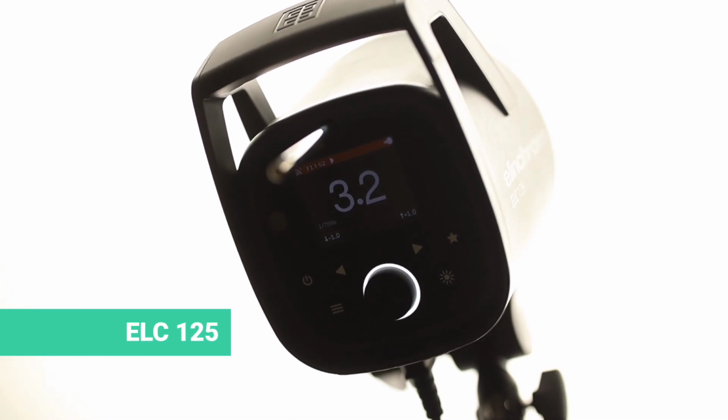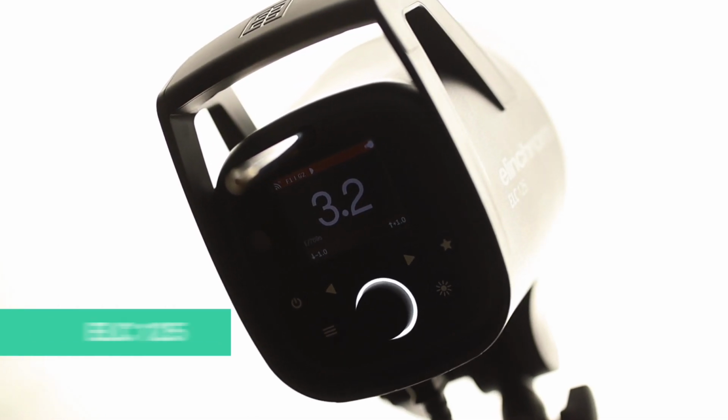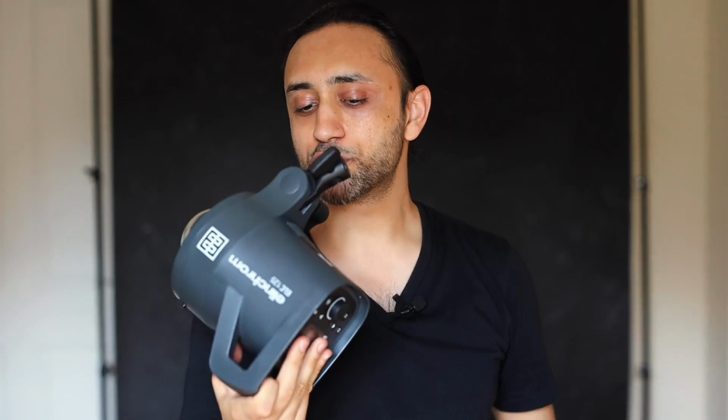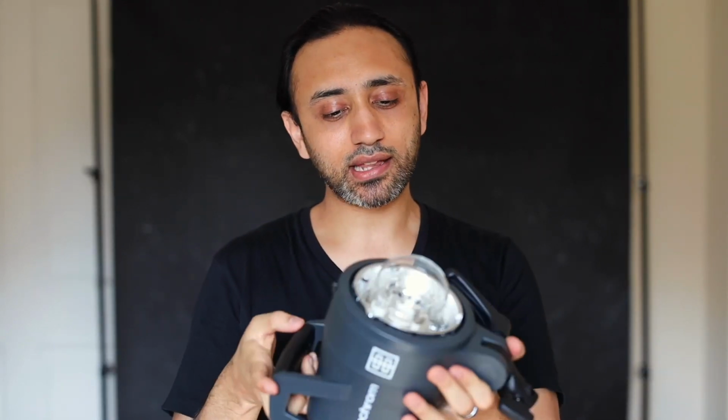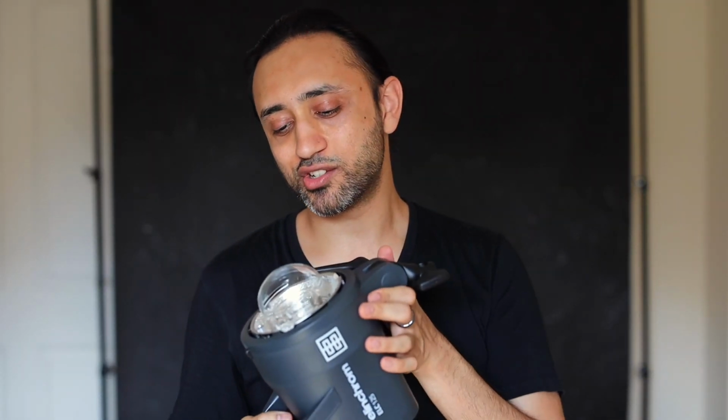Firstly, we're going to be using this ELC 125 monolight, and this is something that I use all the time in my shoots just because of how easy it is to carry around. It's really compact and versatile, but also extremely powerful. It has a nice LED light as well. For those of you who know that I like to shoot with the LED a lot when it comes to adding in some fill during natural light shoots, and I can shoot wide open with that as well.